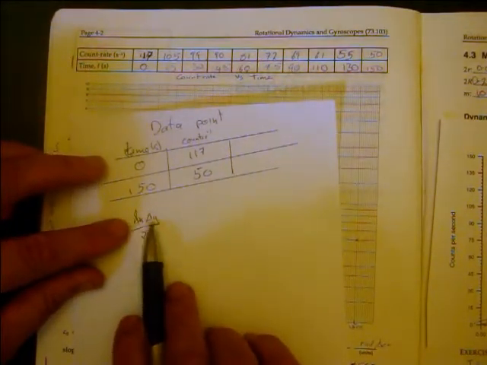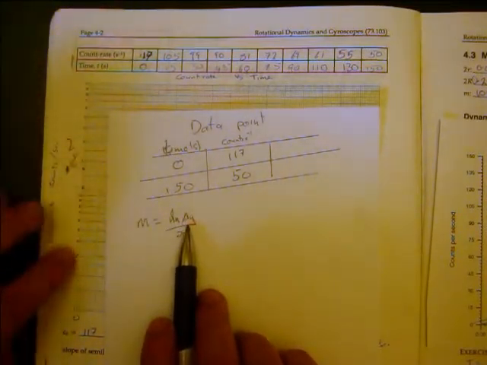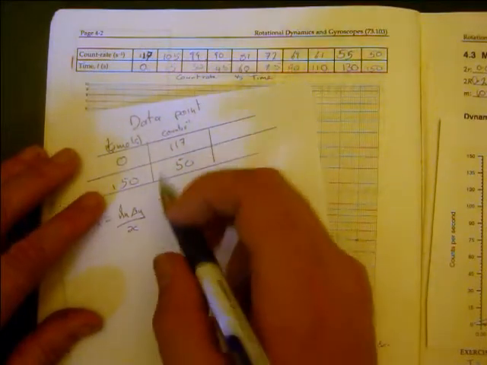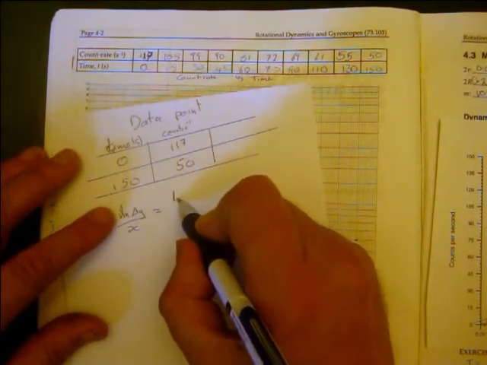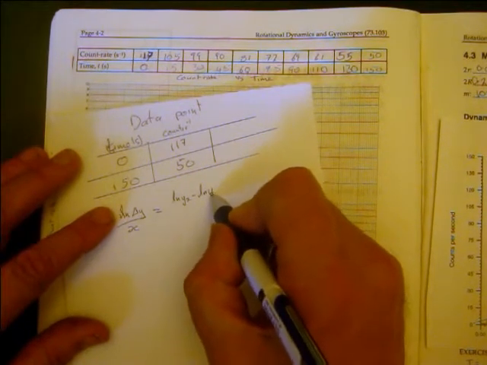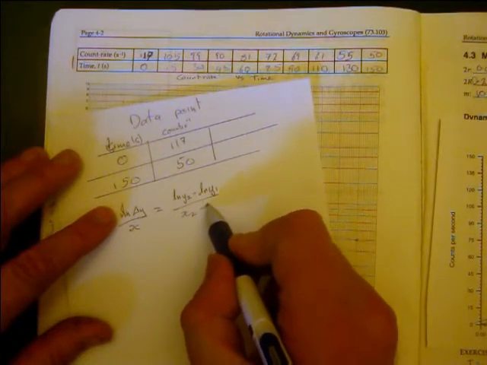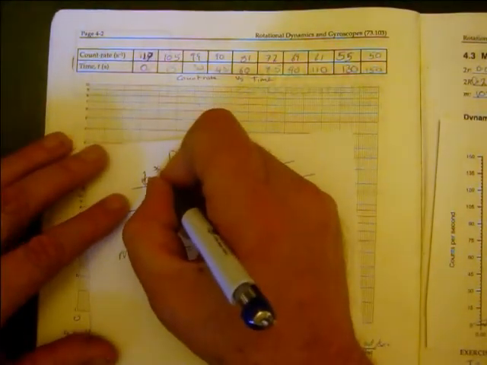Notice we only take the natural log of the y value because that's the only one that's done as a log. So that's equal to natural log of y2 minus natural log of y1, over x2 minus x1. The time is on the x-axis.